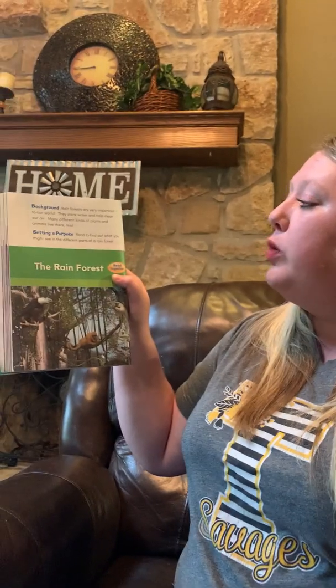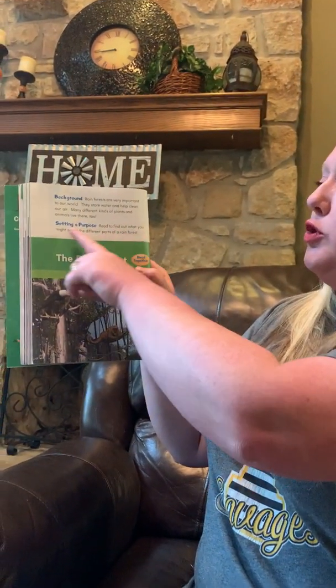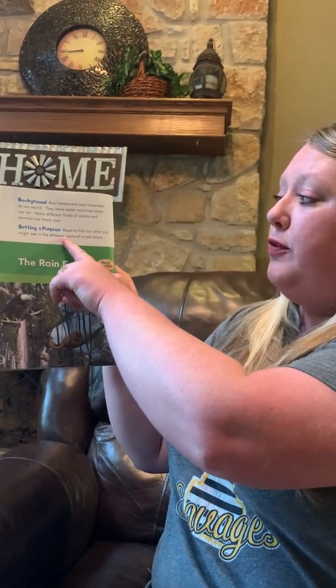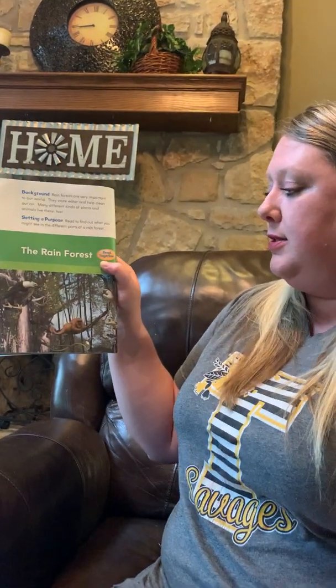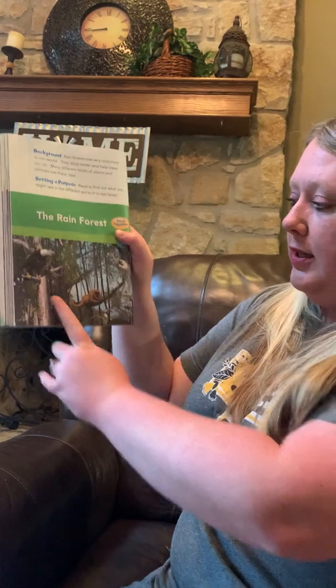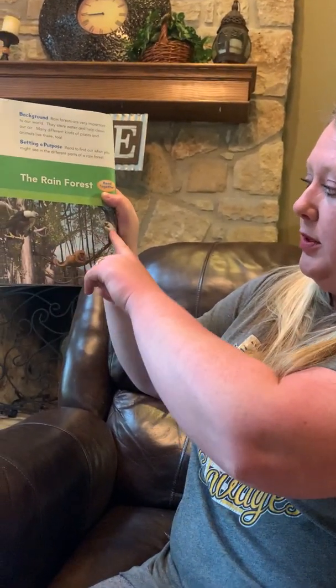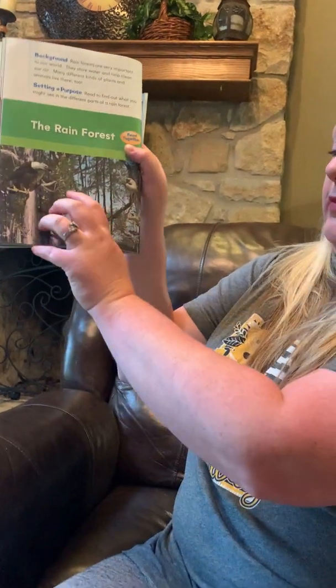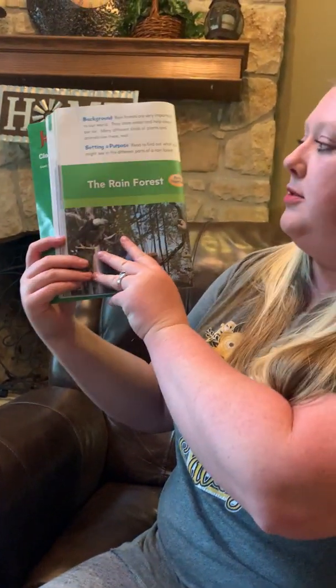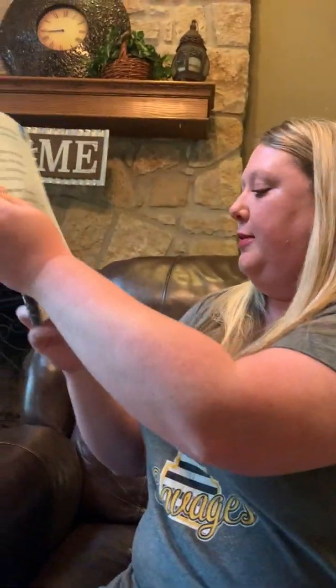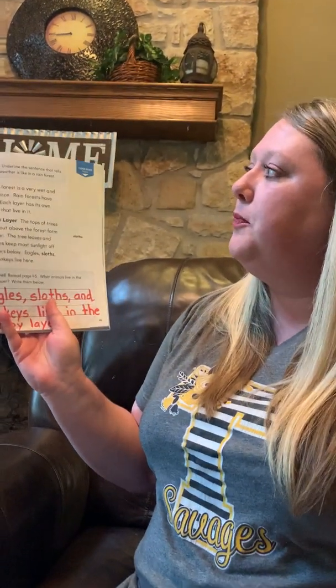Our setting of purpose says we're going to read to find out what you might see in the different parts of a rainforest. Did you know that there's many different layers in a rainforest? This looks like a top layer because these animals are up in the top of the tree. We're going to find out what that layer is called in a minute. Okay, so we're going to turn to the next page.